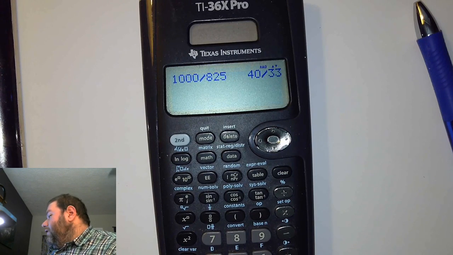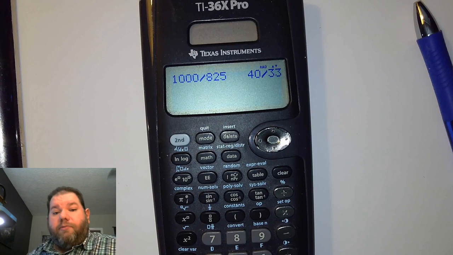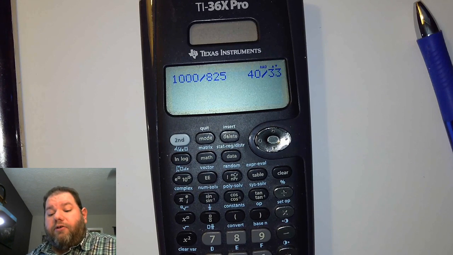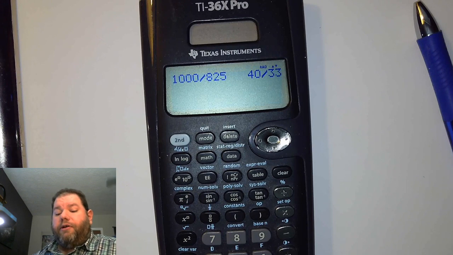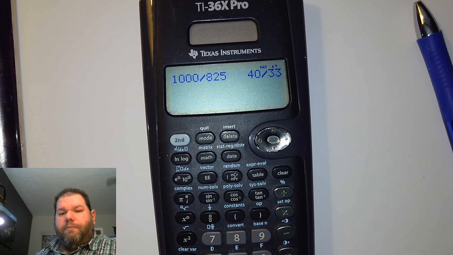So in this scenario, where we're able to reduce 1,000 over 825 to 40 over 33, that's fine, but that's an improper fraction, but we still need to make that a mixed number.